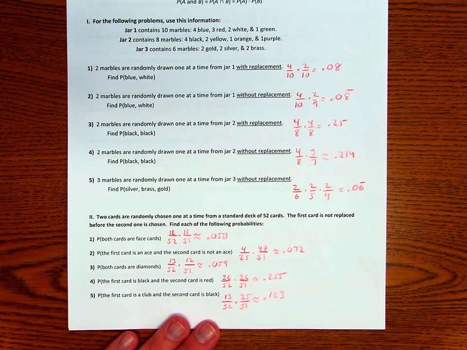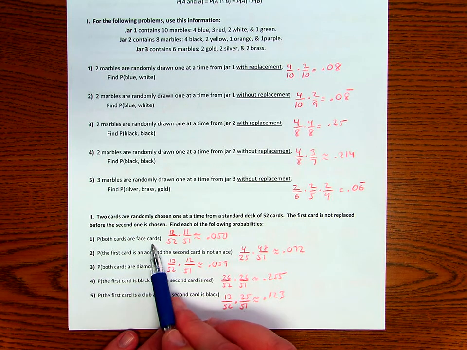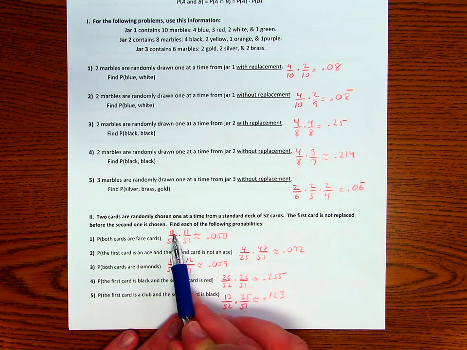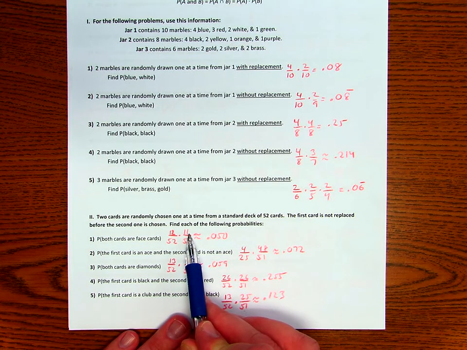It means we have a conditional probability. It means what happens on the first pick affects the second pick, because there's a different sample that we're choosing from when we make the second pick. Both cards are face cards. There are 12 face cards in the deck. So 12 to choose from for the first one, and then there's one less for the second pick.